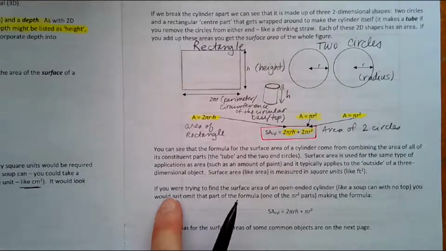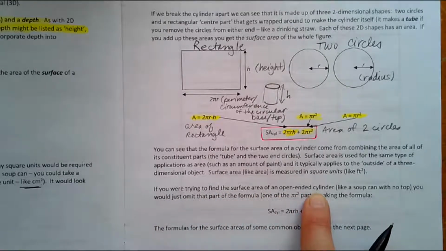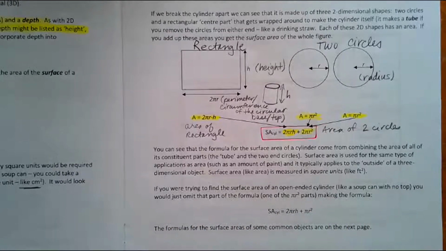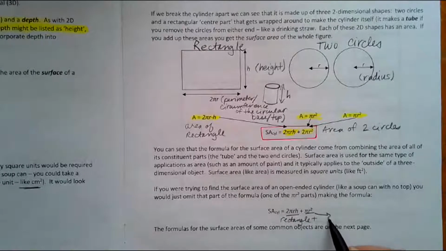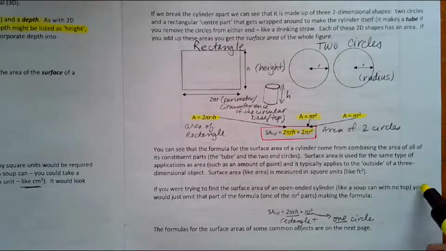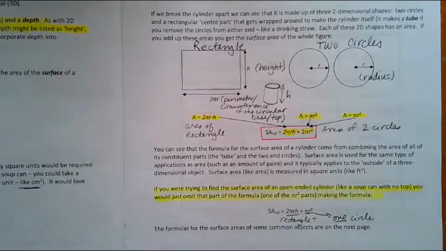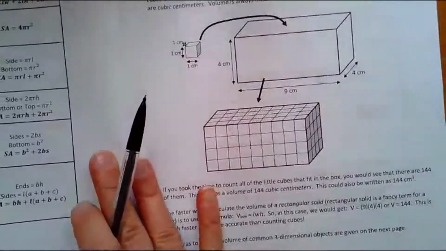Now, this is important. If you were trying to find the surface area of an open-ended circular shape, something like a soup can with no top, you would just omit that part of the formula. So you would just need one rectangle plus one circle. So that's important when we get to the application questions, that you remember that if they tell you you're dealing with a cylinder with no bottom or a cylinder with no lid, you don't need both circles, you just need one circle. So let's take a look at some of the other surface area formulas.